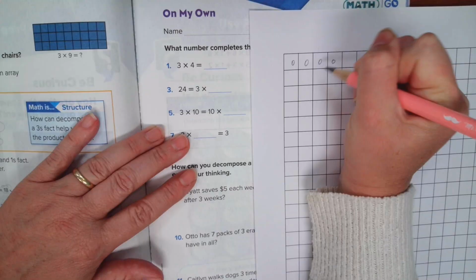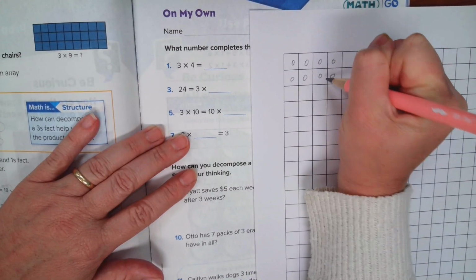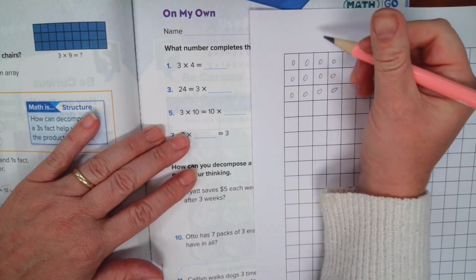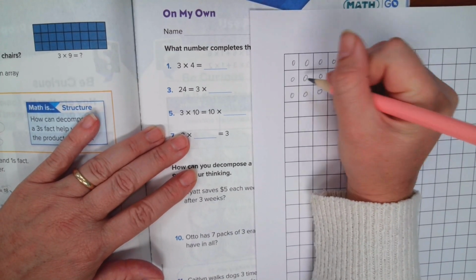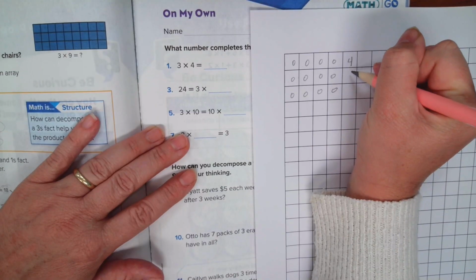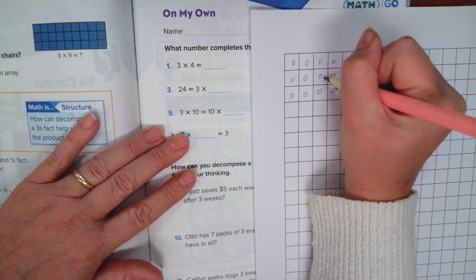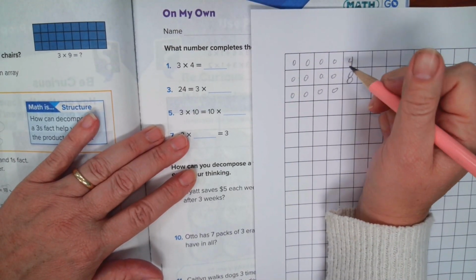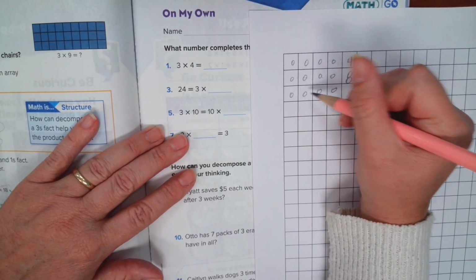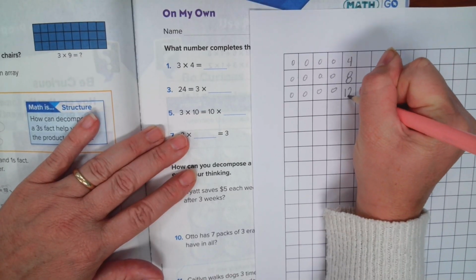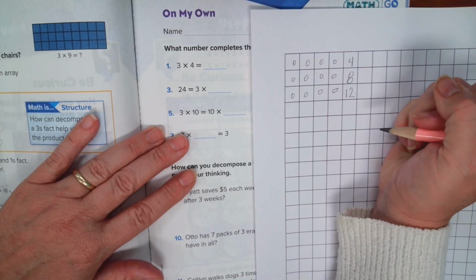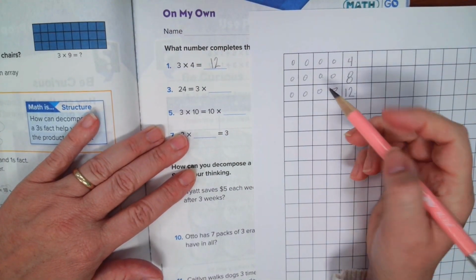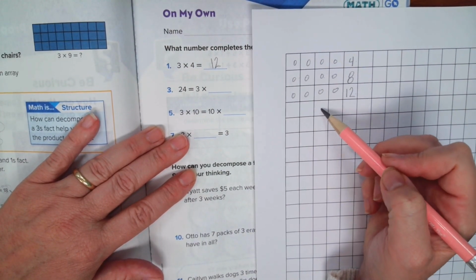So 1, 2, 3, 4. 1, 2, 3, 4. 1, 2, 3, 4. We can do that, and we can go, okay, 4, 5, 6, 7, 8. I knew that wasn't a multiple of 4, so I had to change it. 9, 10, 11, 12. So each time I went up by 4 if I was counting, so my answer would be 12. We could count this way too, in 3s: 3, 6, 9, 12.